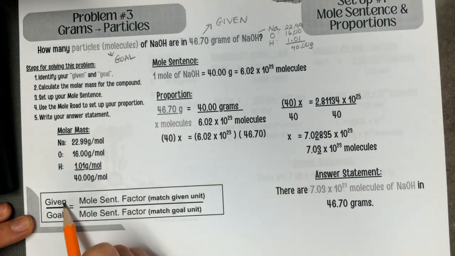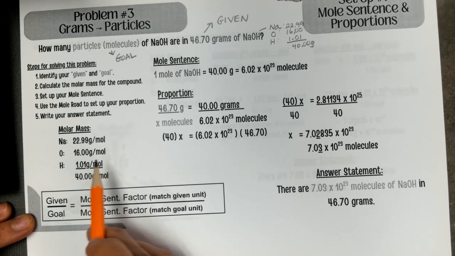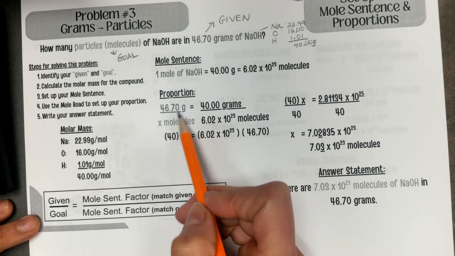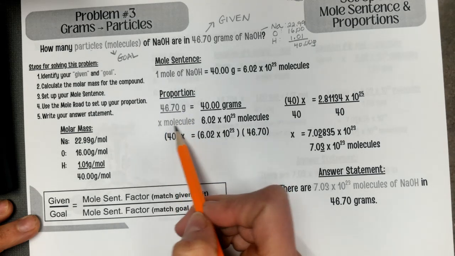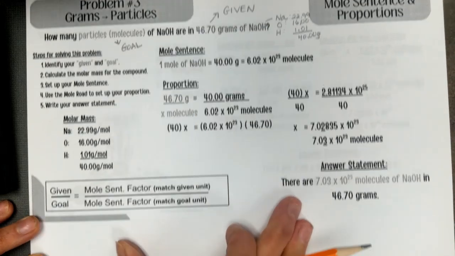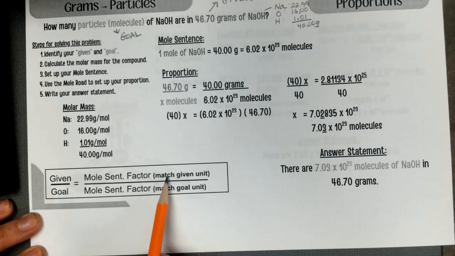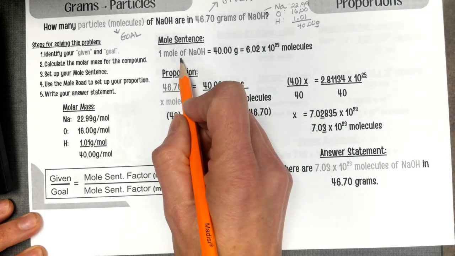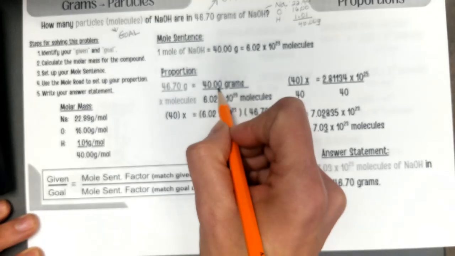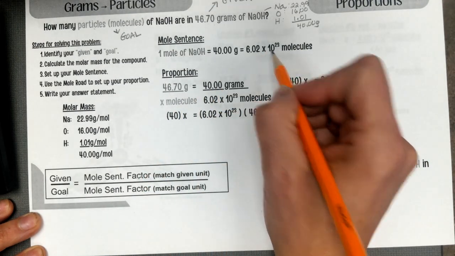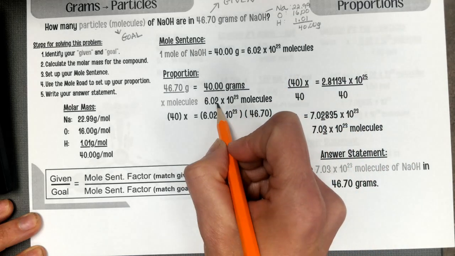I'm going to put my given on the top and my goal on the bottom. So in my problem, my given is 46.70 grams. And I'm trying to figure out how many molecules or particles that is. I'm going to set that up equal to my mole sentence factor that matches my given unit. Here's my given unit, which is, in this case, grams. So going to my mole sentence, 40 is grams, so that's going to go right there. And then matching molecules, I'm going to use 6.02 times 10 to the 23rd and put that right there.